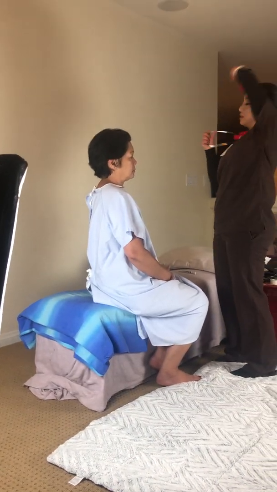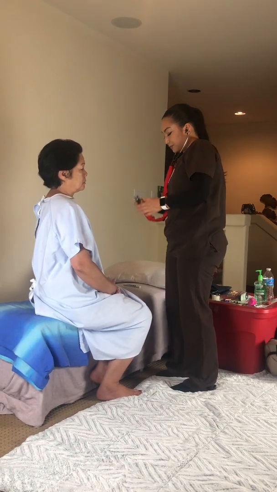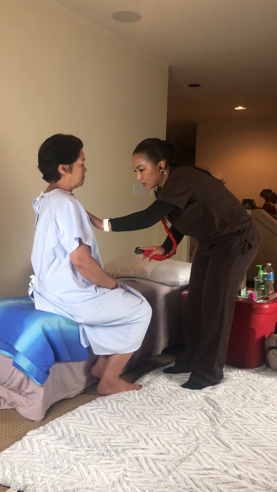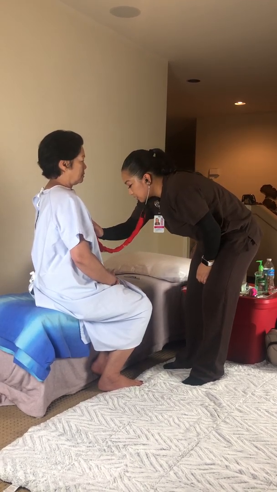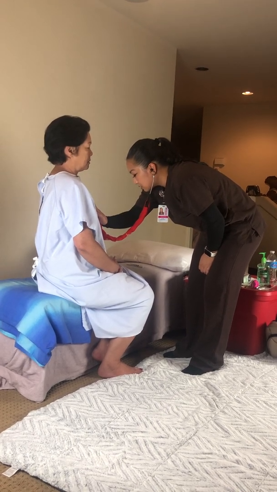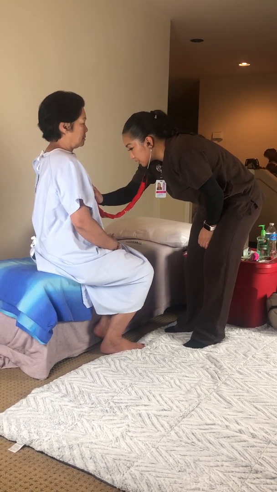I'm going to go ahead and listen to your heart sounds, starting with the pulmonic, second intercostal space. Correction, this is the aortic.